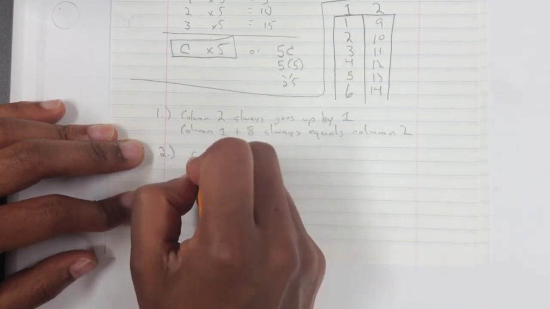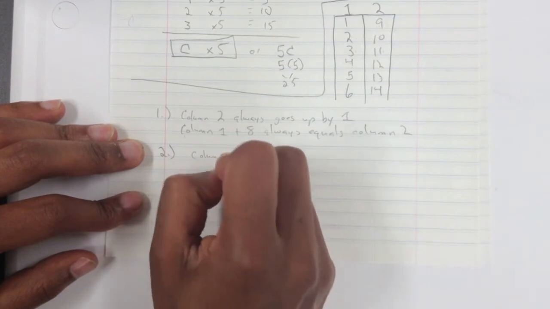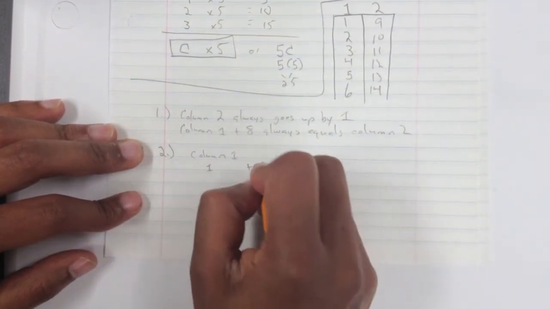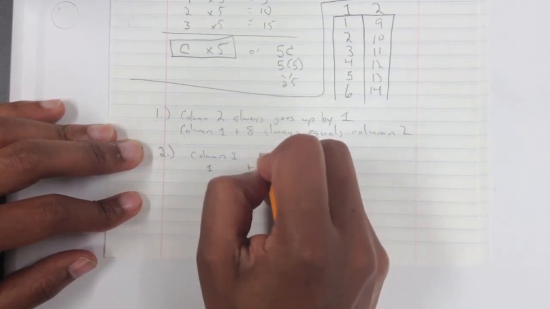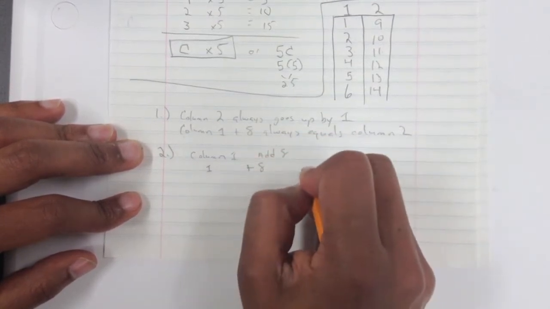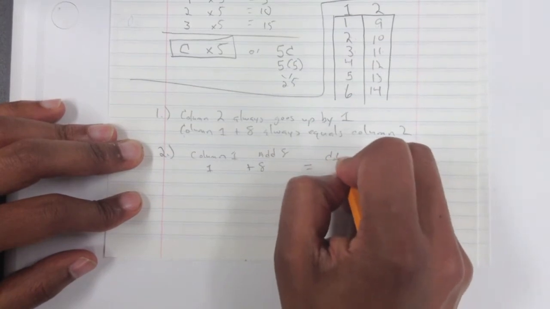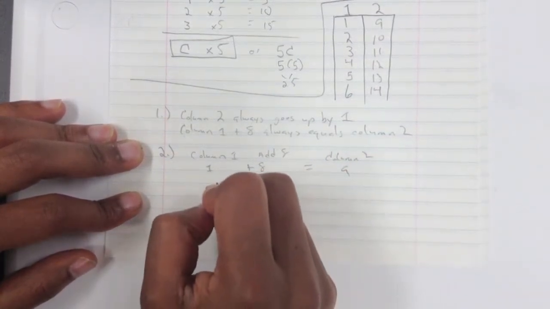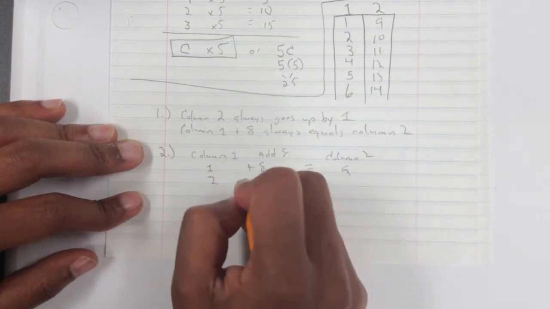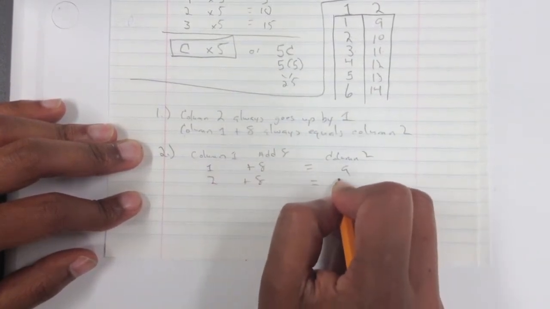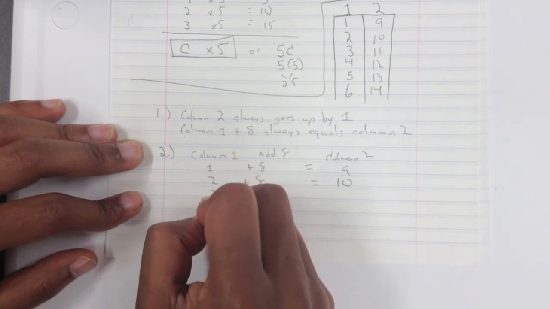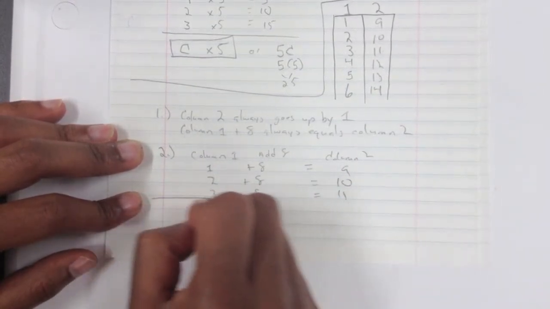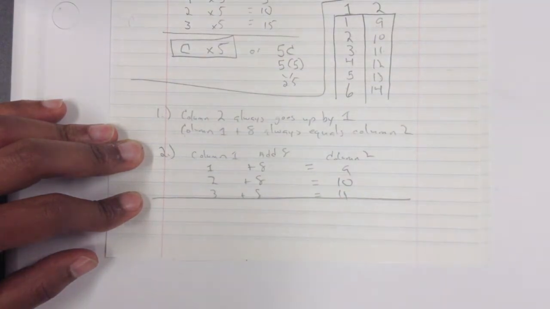So, if I take column 1, which is a 1, plus 8, so I'm basically adding 8, I get column 2, which is what I want, 9. Column 2 plus 8, I get 10. 3 plus 8, I get 11. So I've done it with numbers.